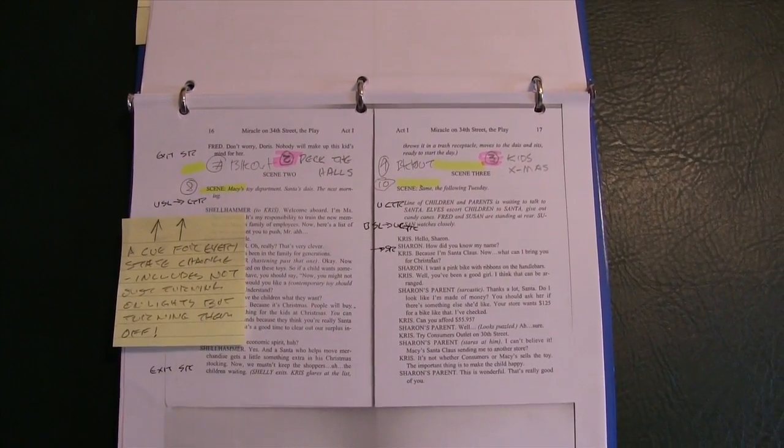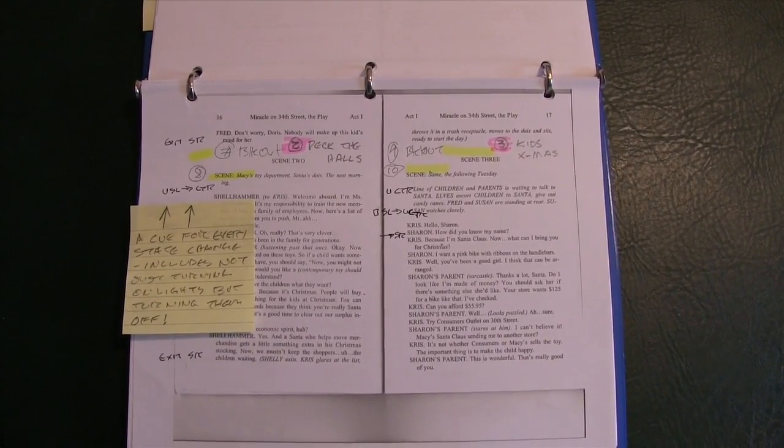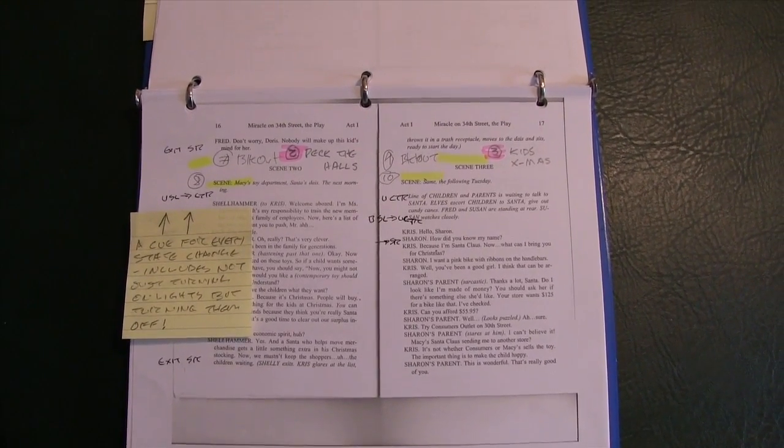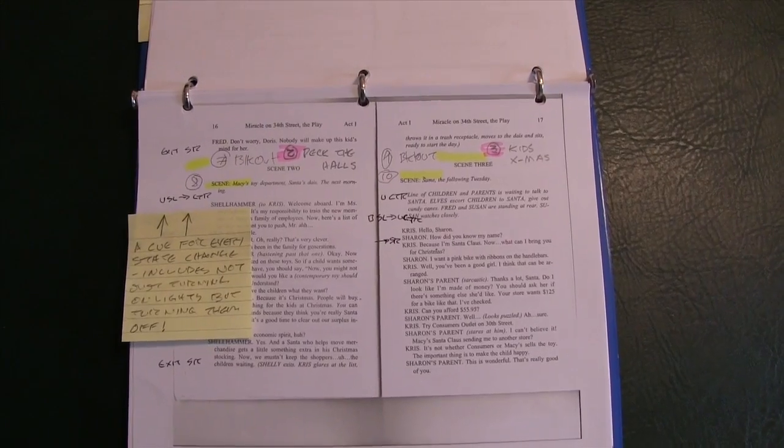And that's pretty good for a short beginning of marking up your script to denote lights. Thanks.